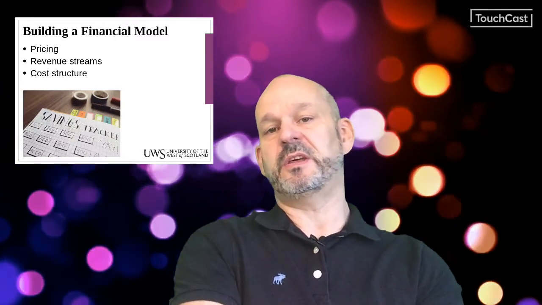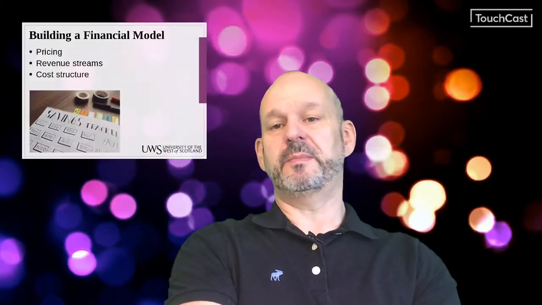So now let's look at how to build a simple financial model from a business idea. To do this, we need to think about pricing, revenue streams, and cost structure. The following activity is designed to provide the opportunity for you to begin to explore some of the basic financial aspects around starting a small business. And again, be prepared to discuss your thoughts on this with your class in your tutorial.